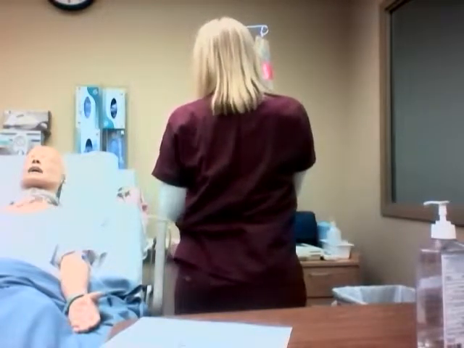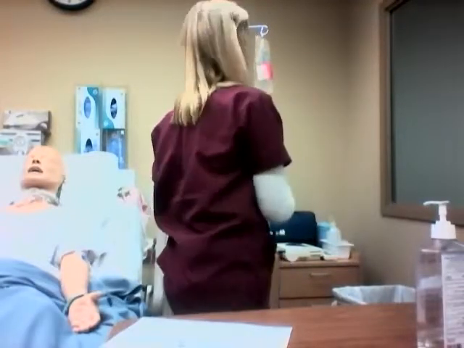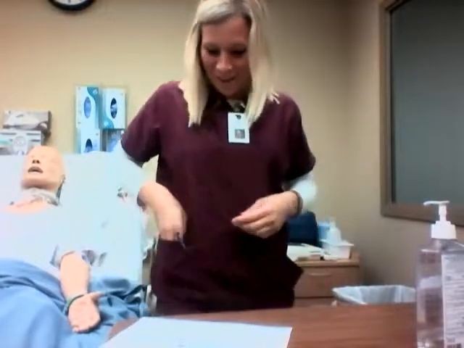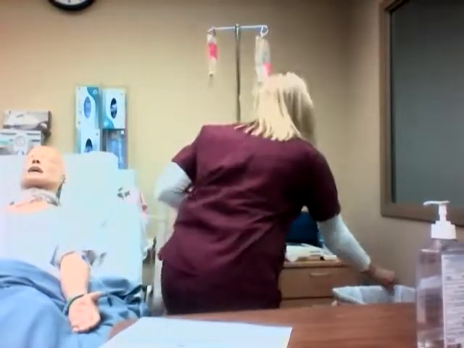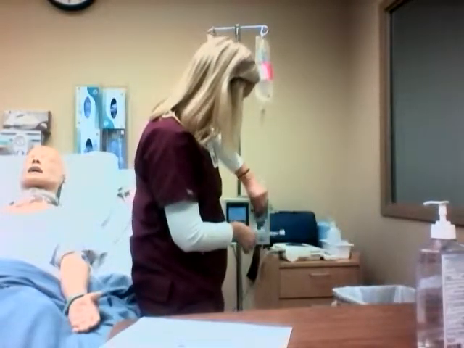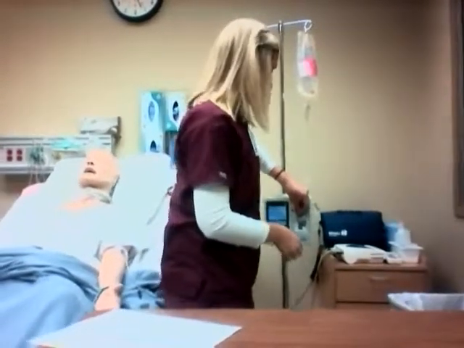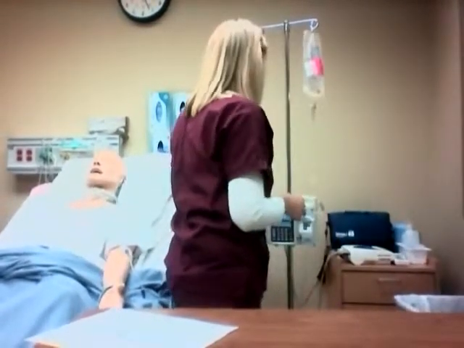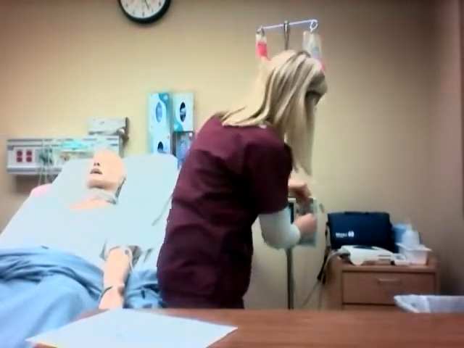Okay, so I've got my tube clamped here, and I'm going to clean my hub. So I'm going to clean my hub here for at least 15 seconds. And now I am going to connect this without contaminating.